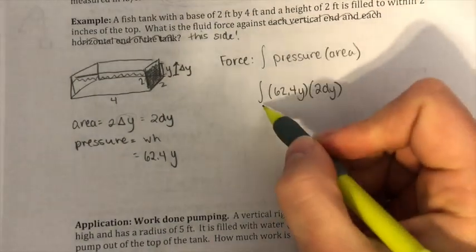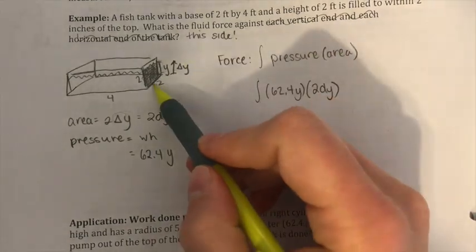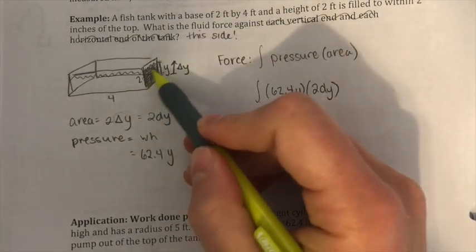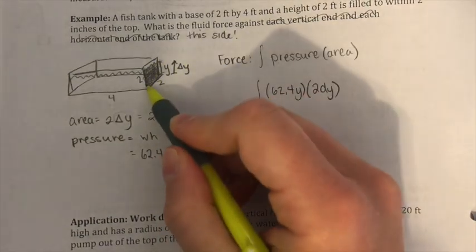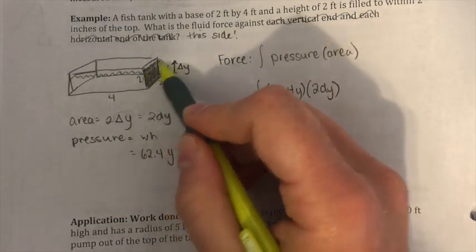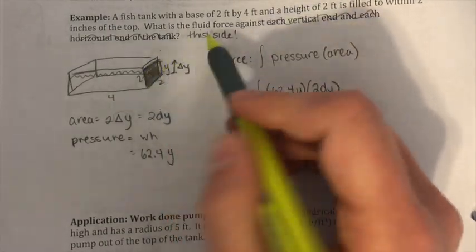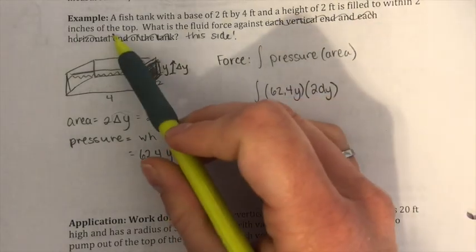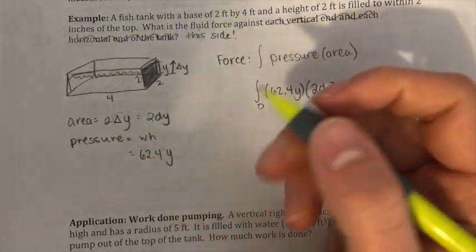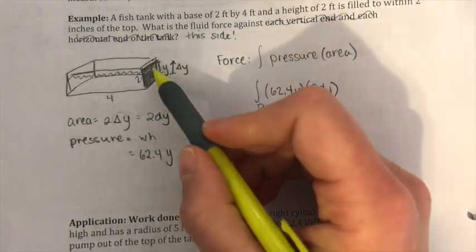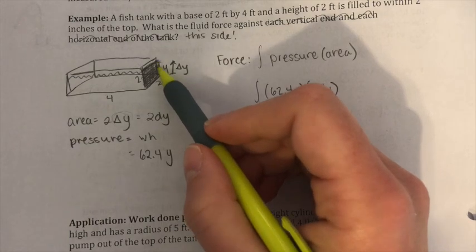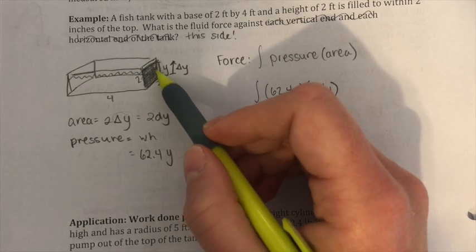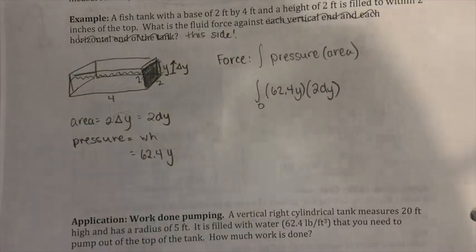Okay, and then we have to figure out what our boundaries are. What are we going to stop adding this up? We're going to start at a height of 0, and then we're going to stop when the height is... it said that it's filled within 2 inches of the top. 2 feet is 24 inches, this is 4 inches short of the top.